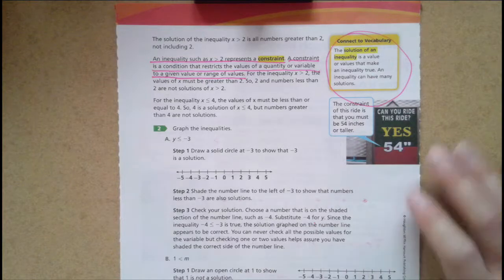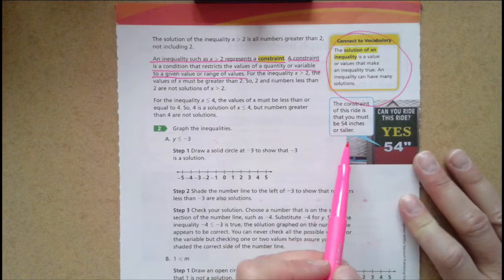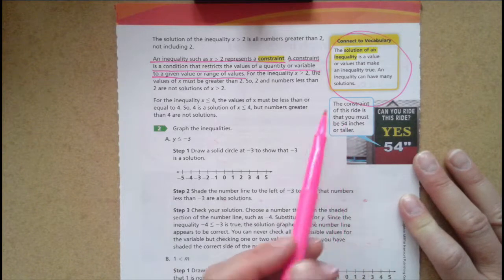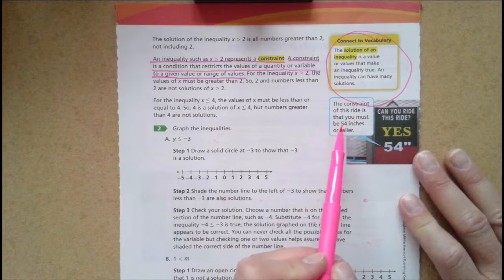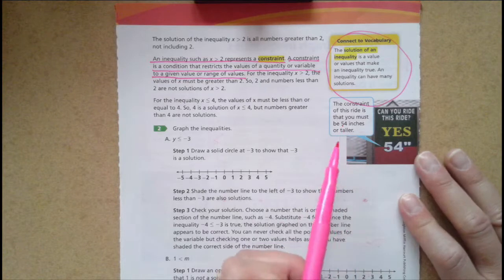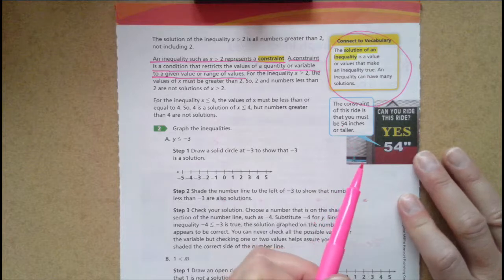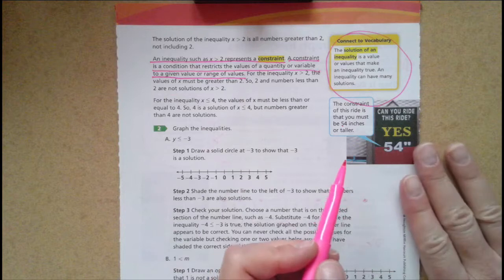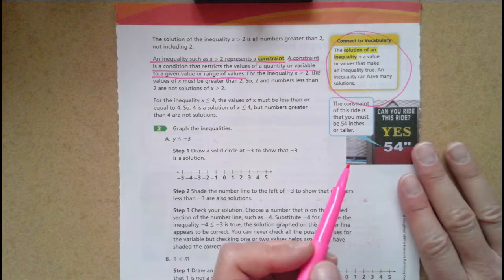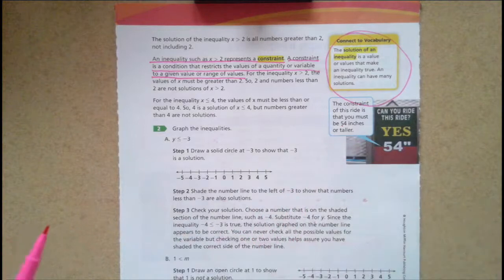Here's an example of a constraint, and I'm sure many of you can relate to this one. The constraint of this ride is that you must be 54 inches or taller. Think about all those times you were so bummed when you wanted to go on a ride at Worlds of Fun or Disney World or wherever it is that you've gone, and you're not quite tall enough to ride the rides. So that's a really relatable example right there. We have that problem all the time.